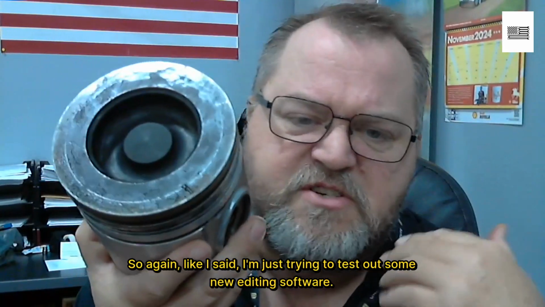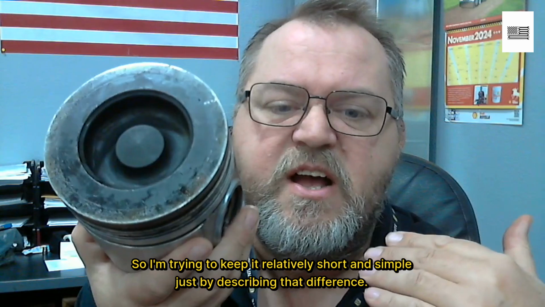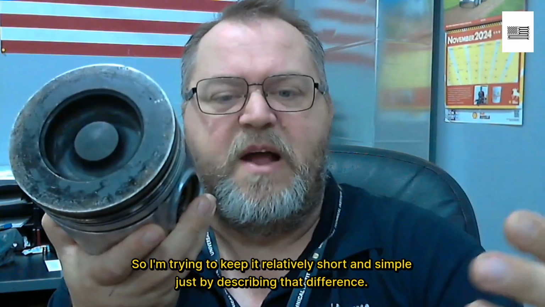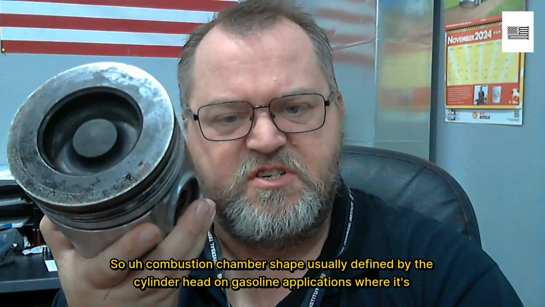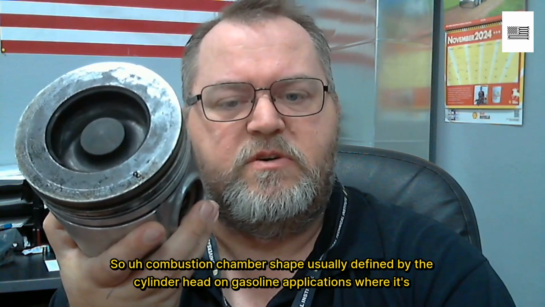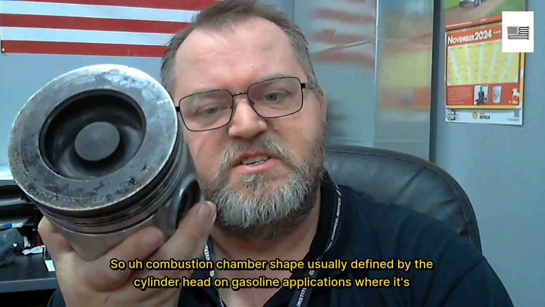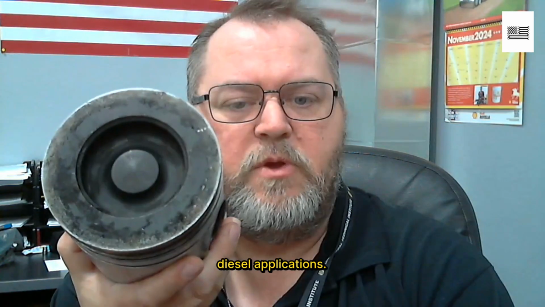So again, like I said, I'm just trying to test out some new editing software, so I'm trying to keep it relatively short and simple, just by describing that difference. So combustion chamber shape usually defined by the cylinder head on gasoline applications, where it's defined by the piston more often than not on diesel applications.